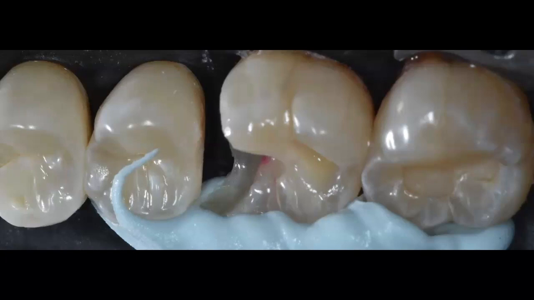This tooth had good response to cold testing, so there was no lingering pain. The pulp was healthy, so we want to keep this tooth by all means vital.